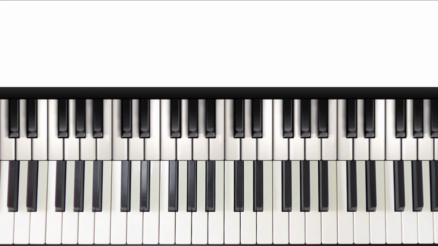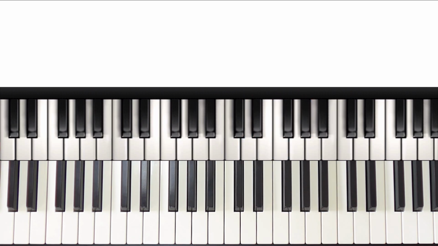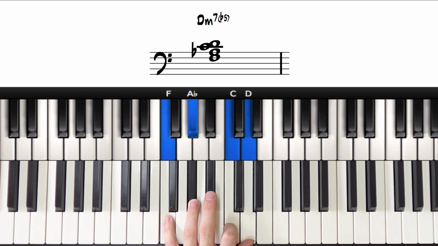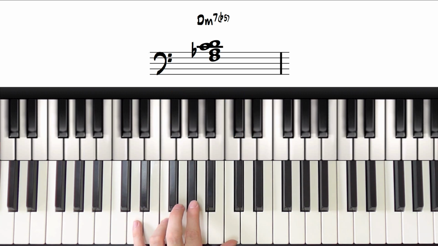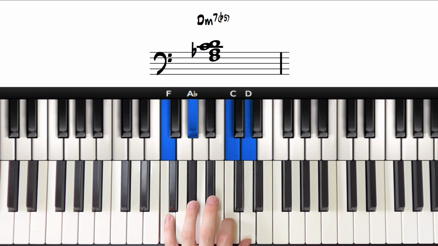So going back to our first chord, D minor 7 flat 5, a very commonly played voicing is like this. If we move over to our left hand now, this voicing is actually just the same as what I was playing before in its first inversion.